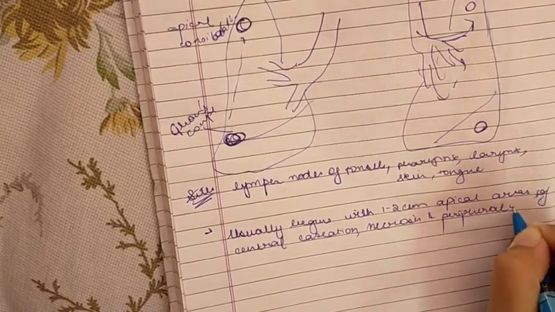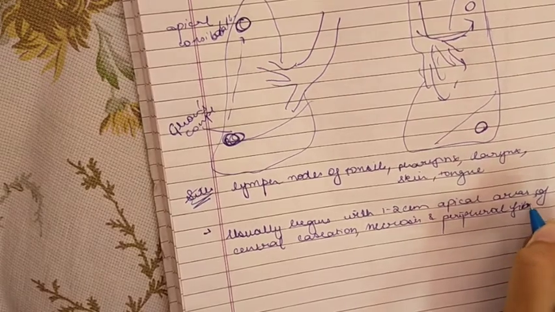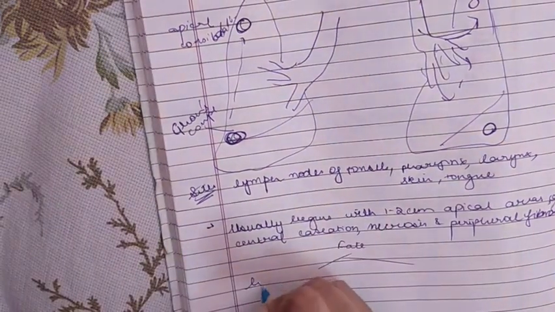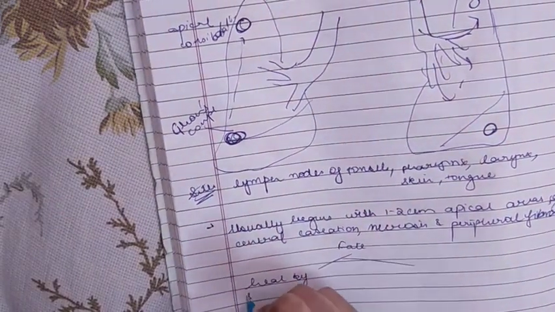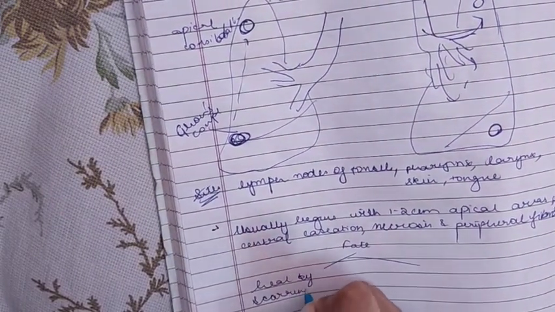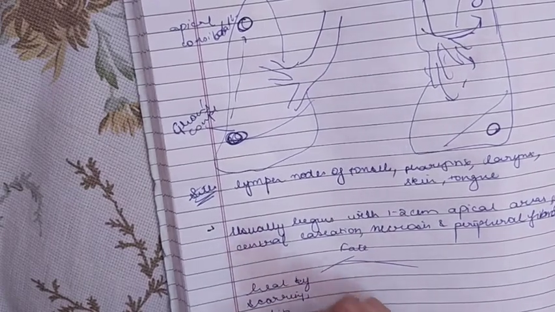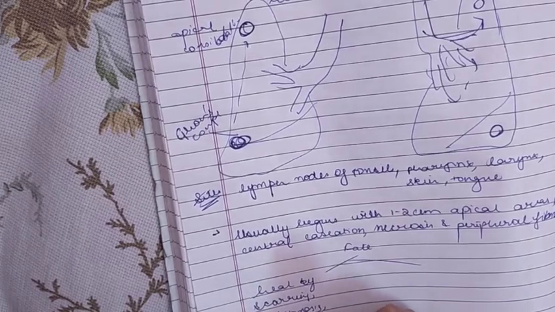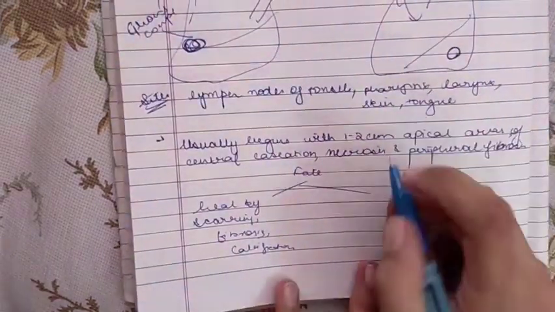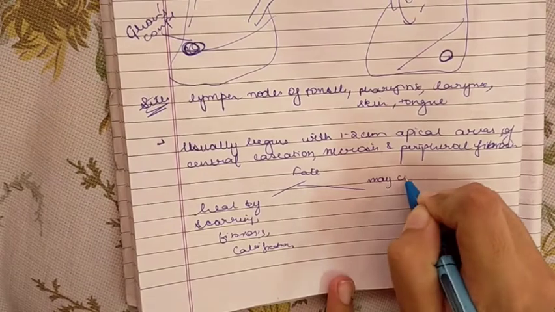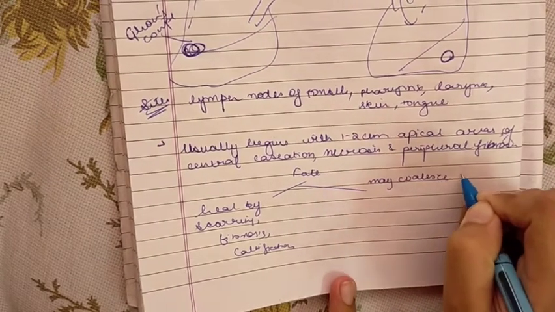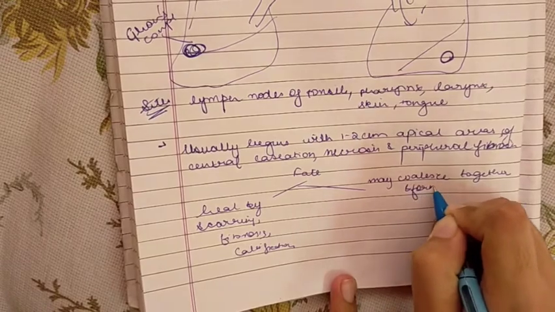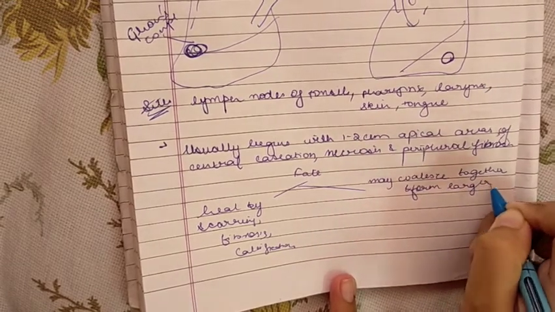Now, however, there are two fates of secondary tuberculosis. Fate one is that it could heal by scarring, fibrosis, calcification, and the second fate is that it may coalesce together and form larger areas of tubercular pneumonia.